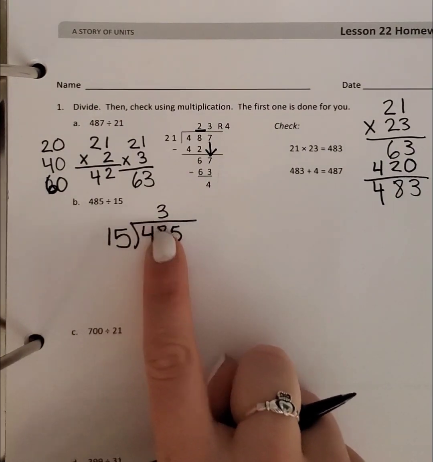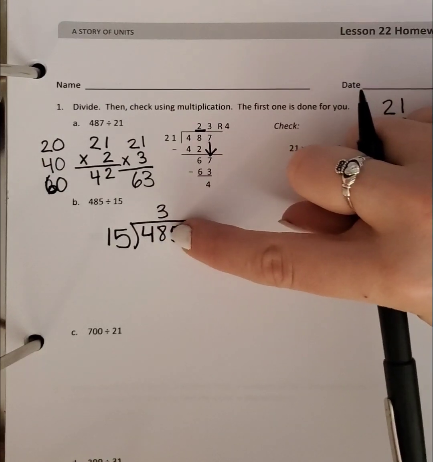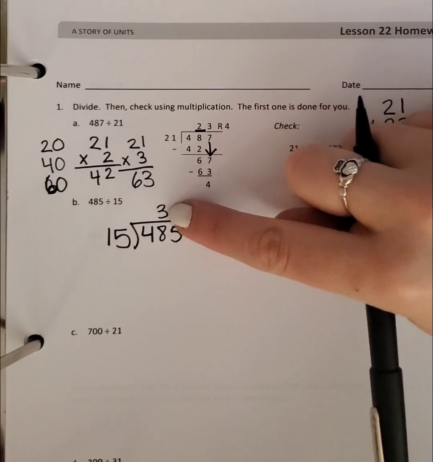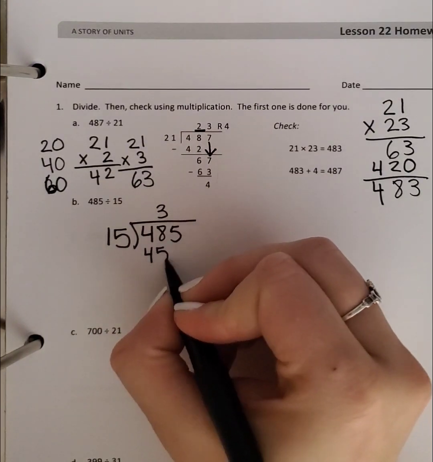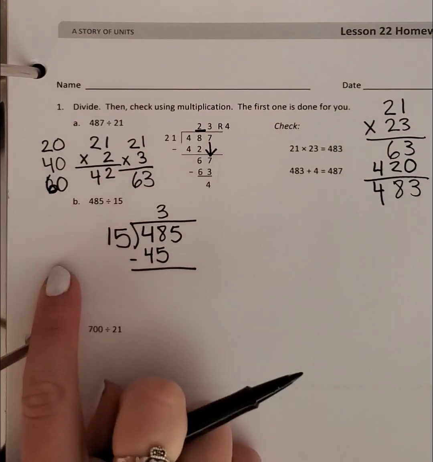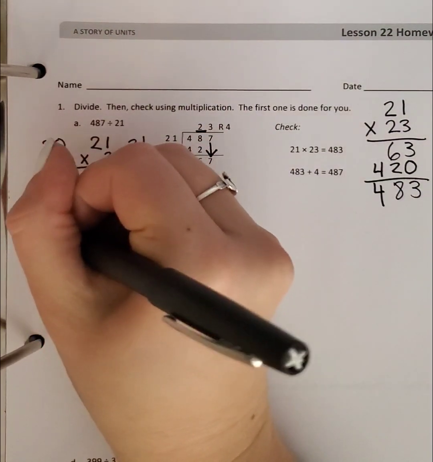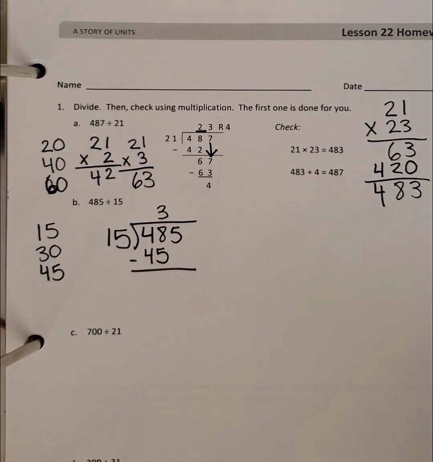I'm going into the tens place because remember, 4 was in the hundreds place. I can't do that one. So we're in 48 here. We're in the tens place right now. 3 15s was 45. And if you noticed, I actually did that kind of in my head or using my fingers. But again, if you can't do it in your head, write it out. 15, 30, 45, right? There was 3 of them.